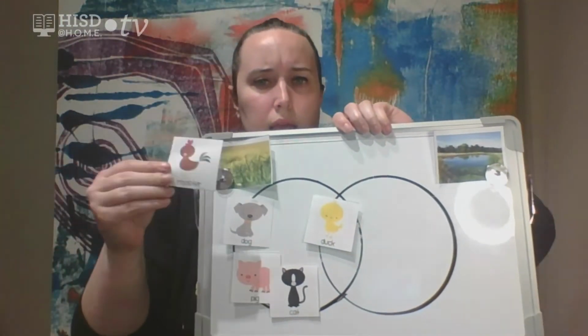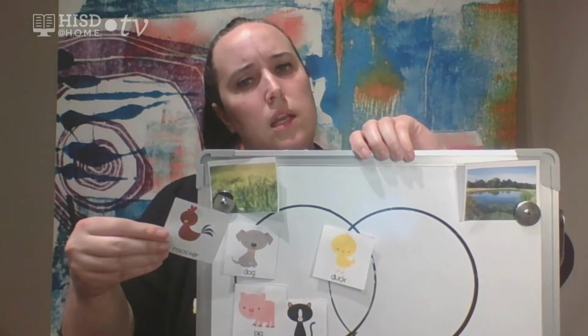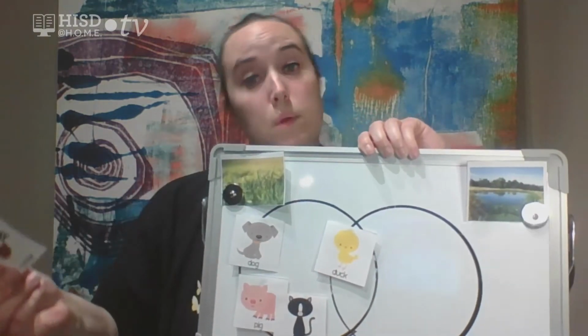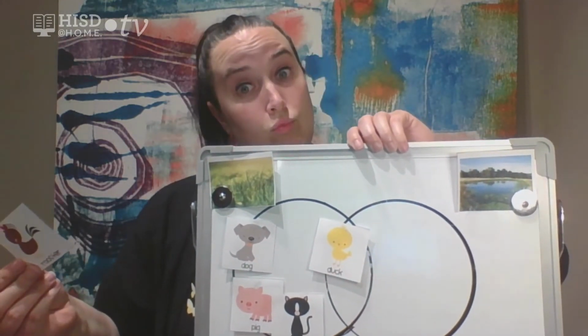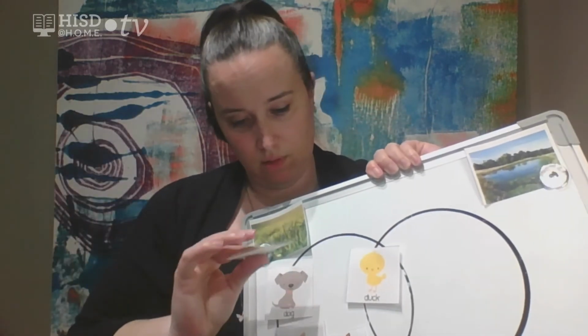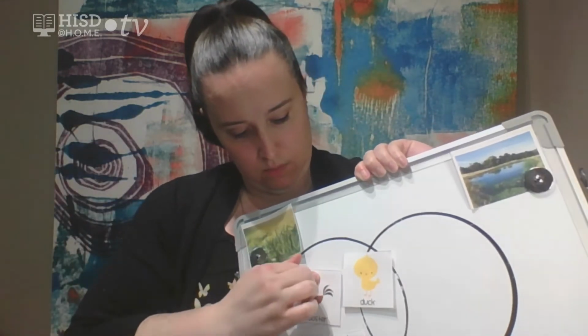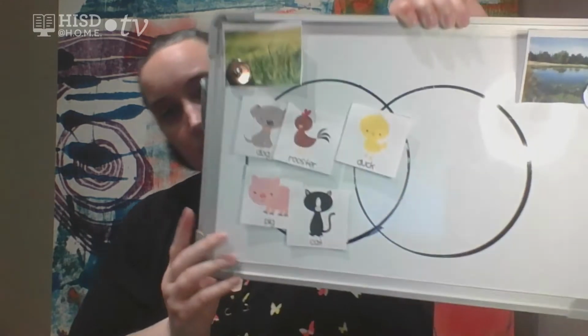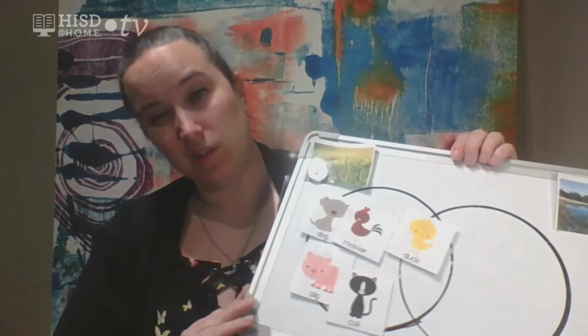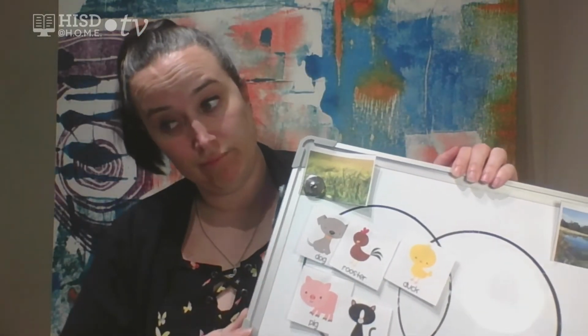Yeah. All right. How about rooster? Where are we going to put the rooster? Is a rooster going to be a walking on land kind of animal or swimming in the water kind of animal? Okay, there you go. A walking on land kind of animal. Yeah, very good. I agree. I don't usually see roosters swimming.